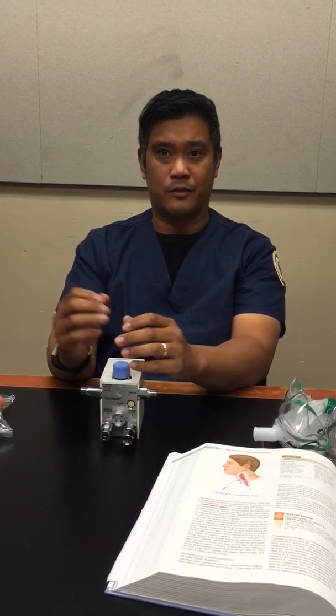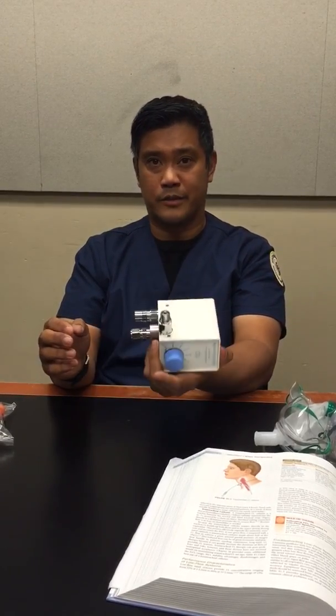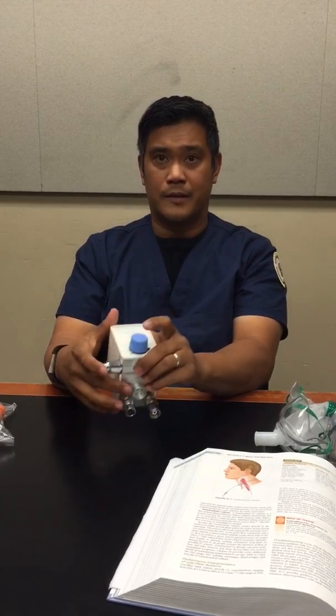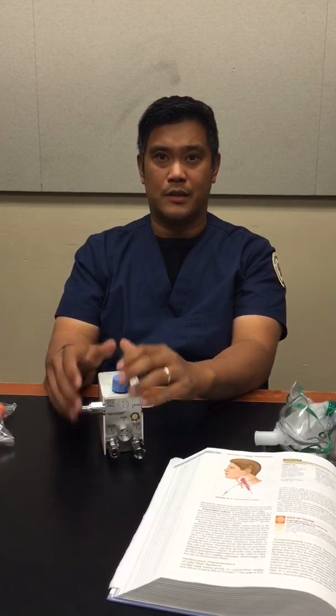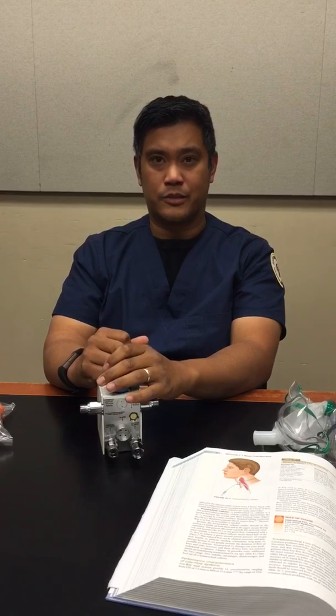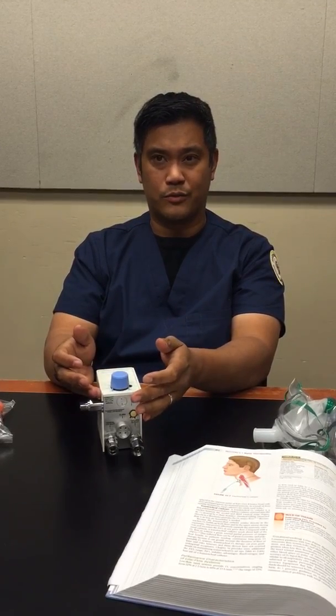The disadvantage is it does require an outlet that provides 50 psi of both air and oxygen. It can be inaccurate, and blender failure is a common occurrence. It's best used for patients with high minute ventilation who need a high FiO2. Some examples are in care for neonates or in use of a non-rebreathing mask or closed delivery system.